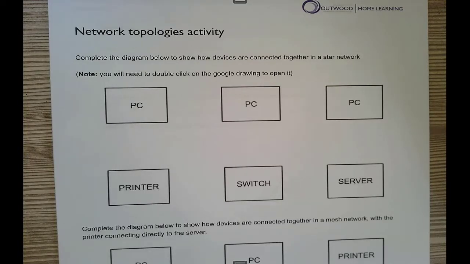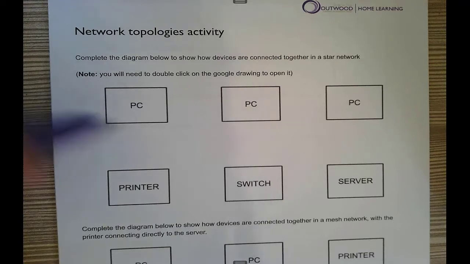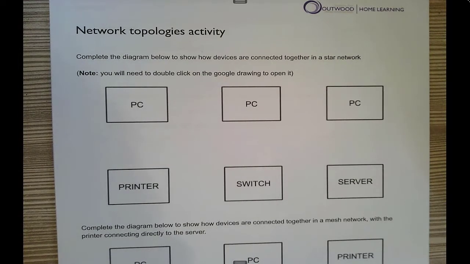Right, so let's have a look and go through this network topologies activity. So it says complete the diagram below to show how devices are connected together in a star network. And if you've done this electronically, these are Google Drawings, so you could have just double clicked on them and then drawn your lines. So here we've got 3 PCs, a printer and a server, and we've also got a switch.